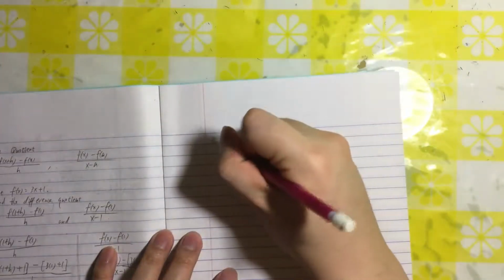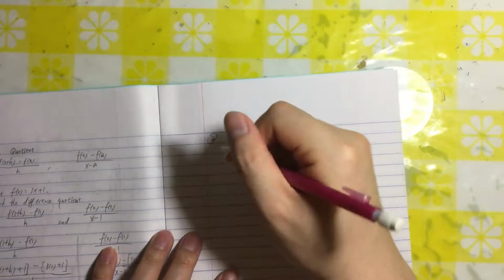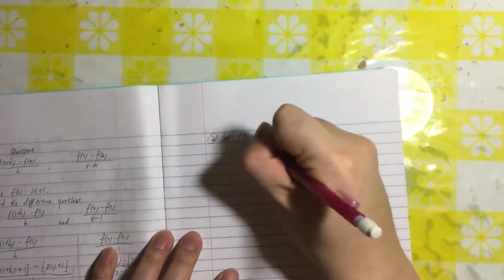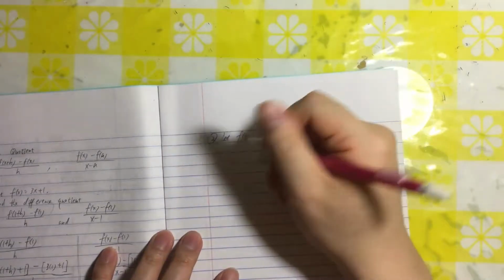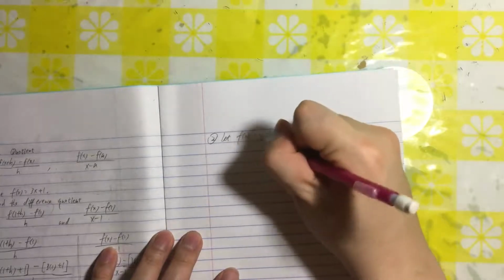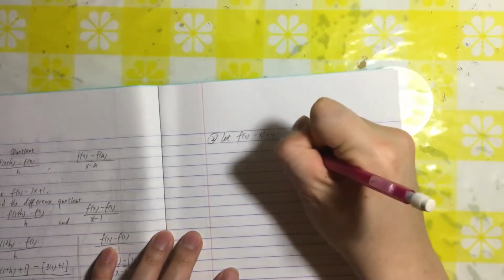Next example. Let f of x equal x squared plus 4.